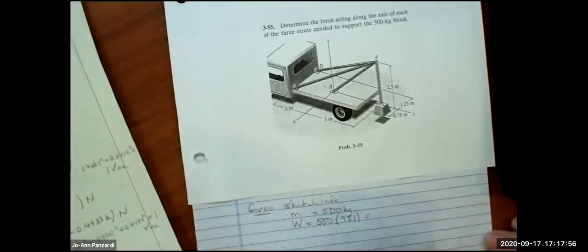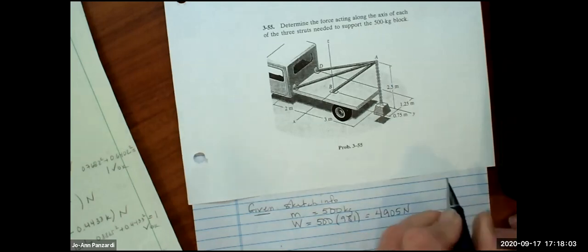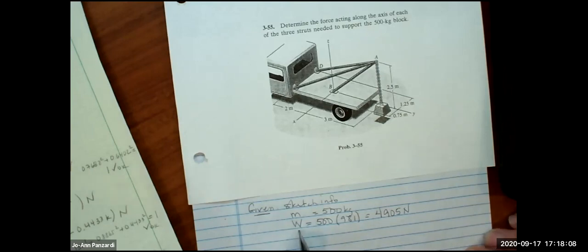And it comes out to be 4905 newtons. Okay, so whenever you're given a mass, convert it right away to weight.